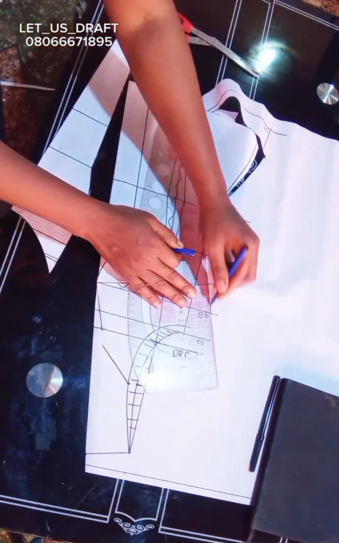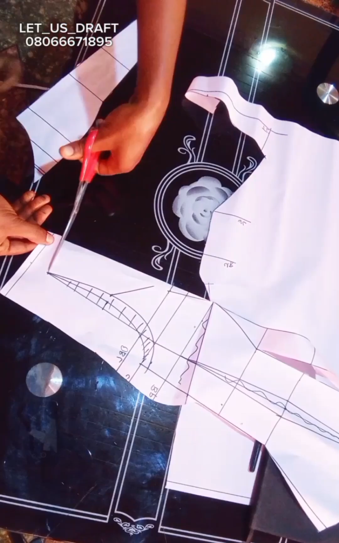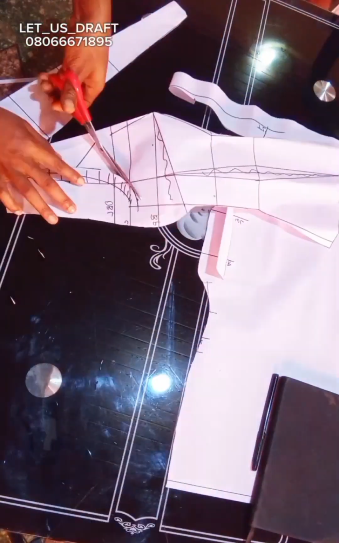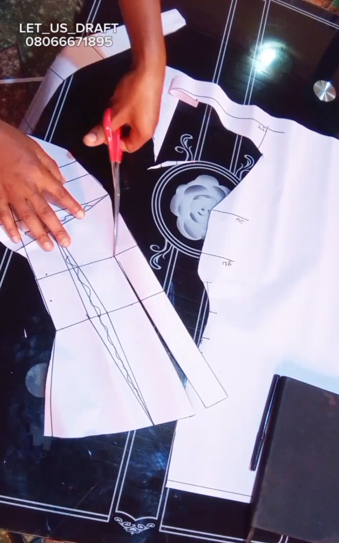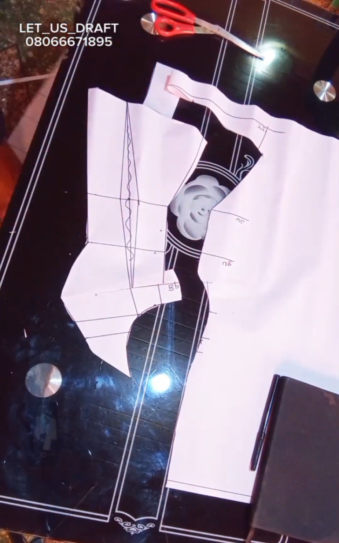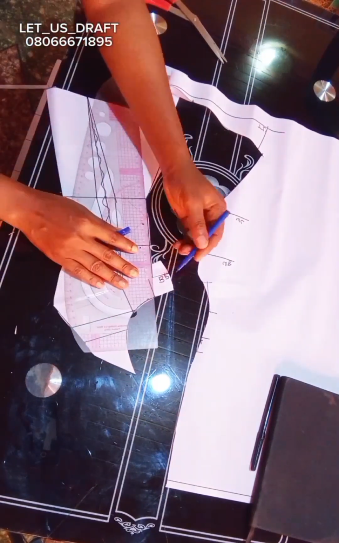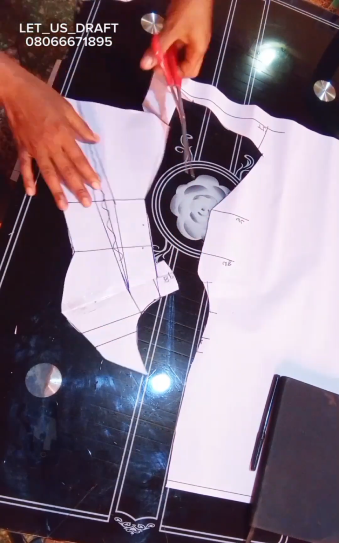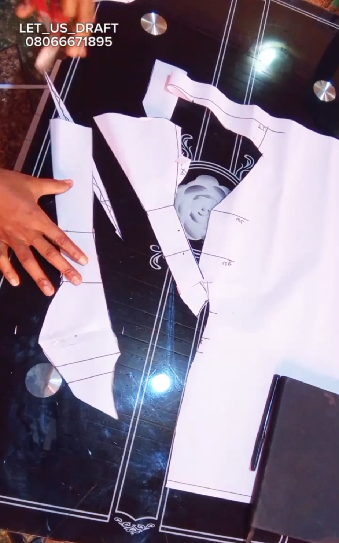Okay, so this is me cutting it. You should watch closely to see how I'm cutting it. I extended that part because I might run shortage of paper when I'm covering the darts around the bust area. So this is me covering it now, and you can see if I did not give that space, I might not have anything left to adjust it.